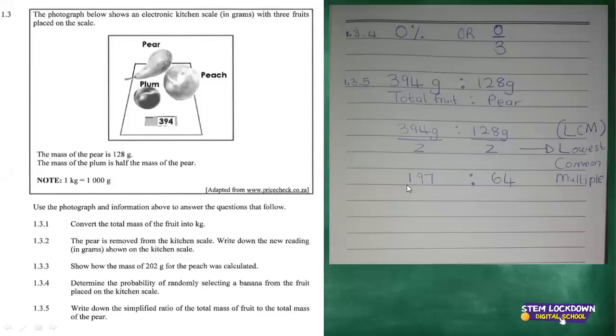Now, for this question, they want to know the probability of randomly selecting a banana from the fruit. In your house right now, what is the probability of finding a school in your bedroom? Think about that. What is the probability of finding a hotel if you open the cupboard?